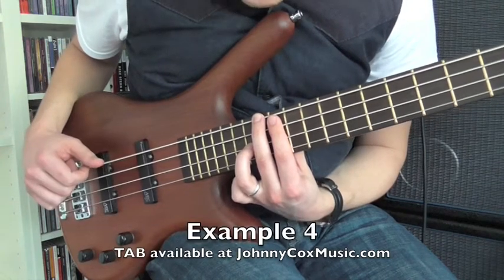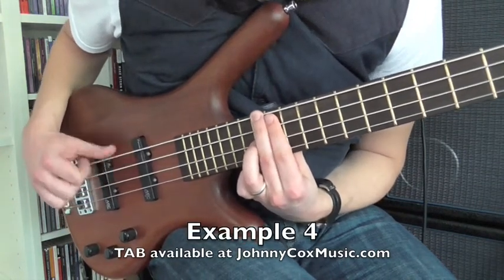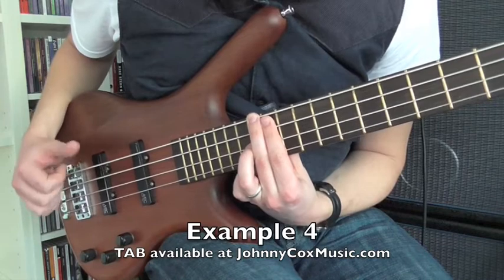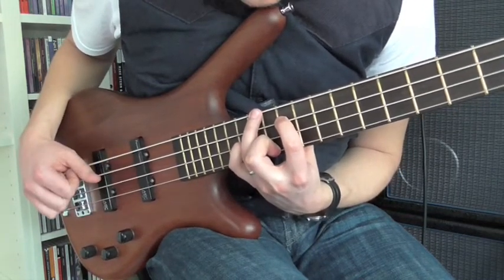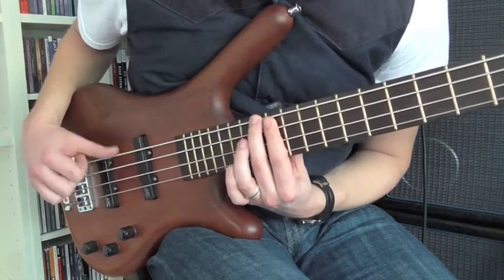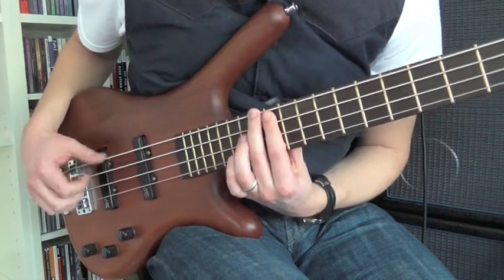So the first one is A major 9. The second chord is a dominant chord, so it's A9. The third one, A minor 9, and then finally A6 with a ninth.